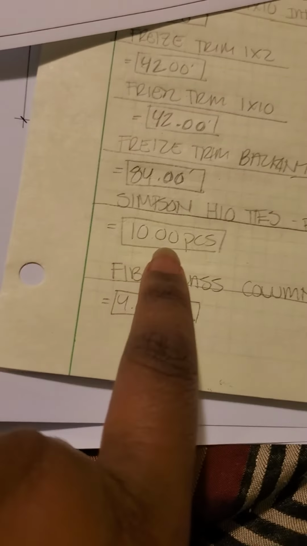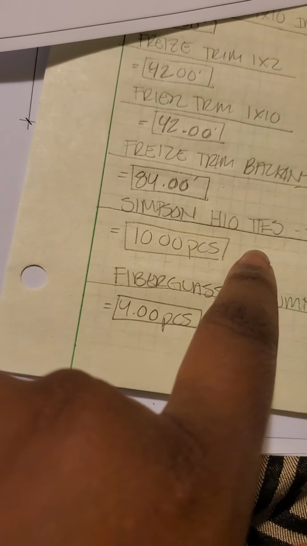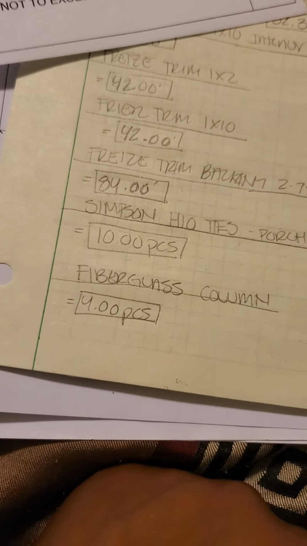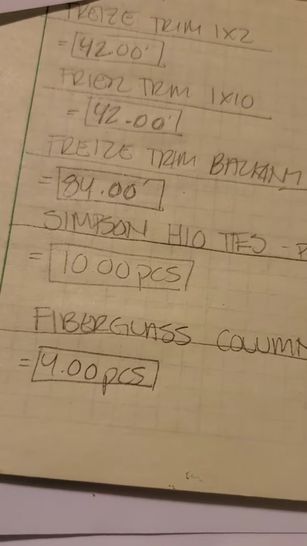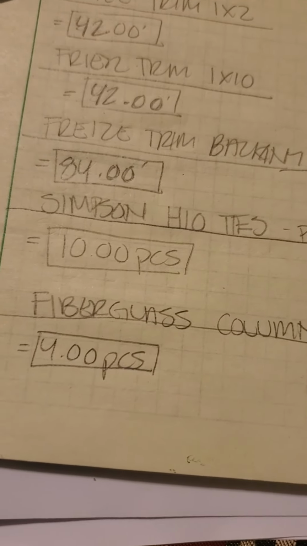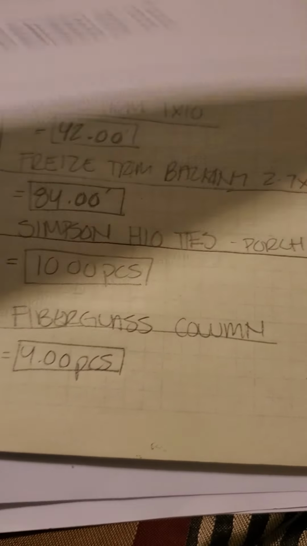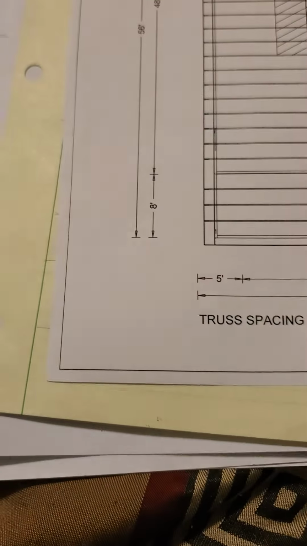And I got 10 H10 Simpson ties. I think porch is H2 actually. If I'm not mistaken. No, it says H10. Okay. And then for my fiberglass columns, I just counted the number of columns that was on my floor plan, and that came out to 4. Okay, so it is not difficult.